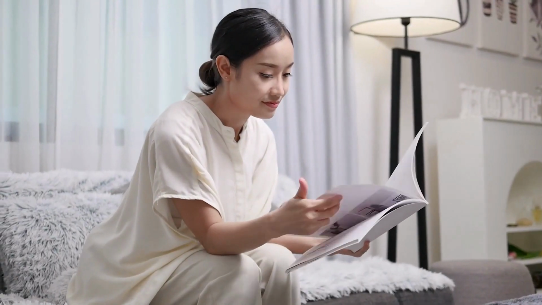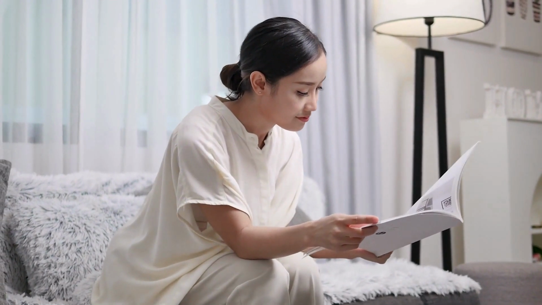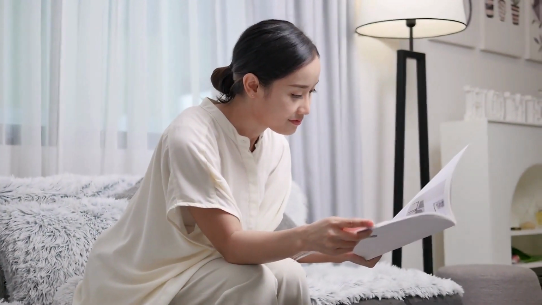As you become more comfortable with these concepts, your paragraph writing will become more effective. Remember, practice makes a man perfect.